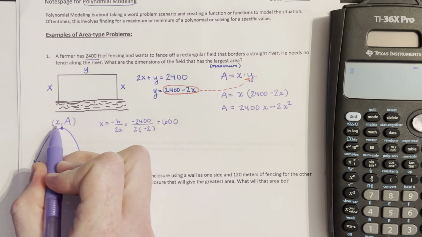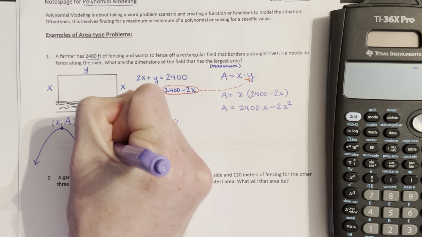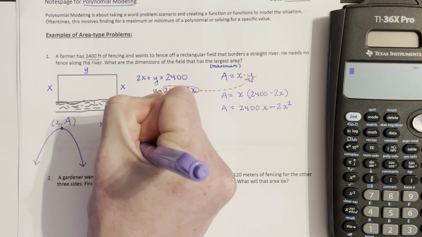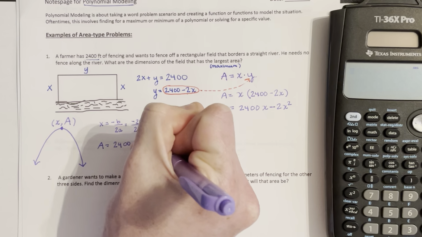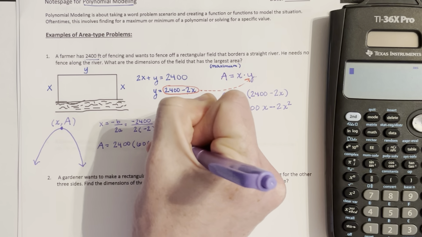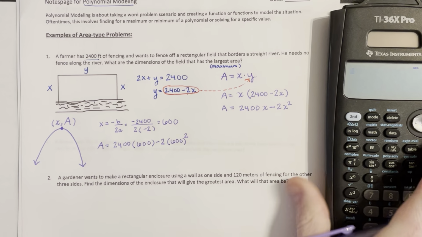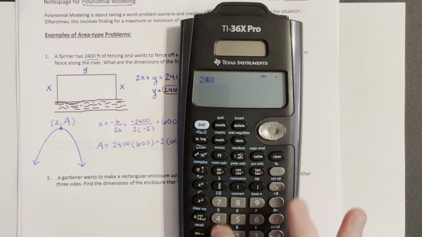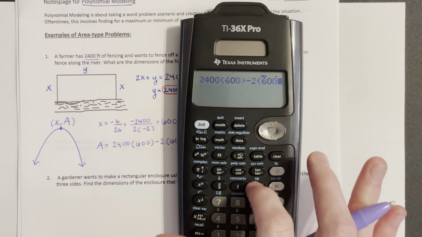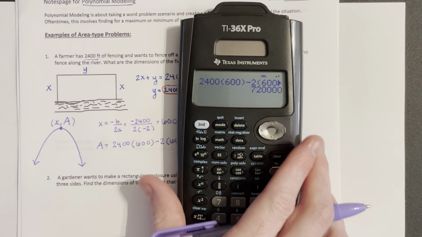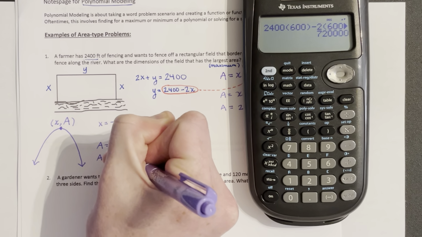So x is 600, but we also need to find a, and we just find a by plugging that in. So it was 2400 times x, which is 600 for us, minus 2 times x, so 600 again, squared. We plug that into our calculator. Minus 2 times 600 squared. And we get 720,000.